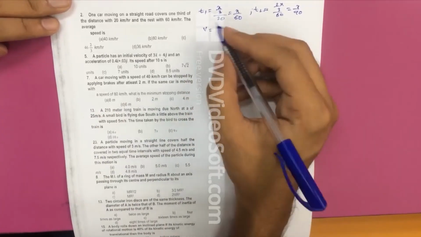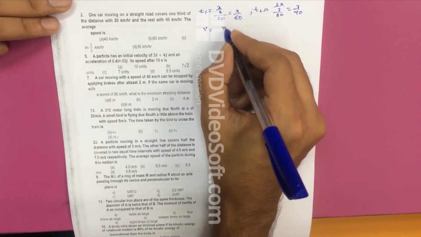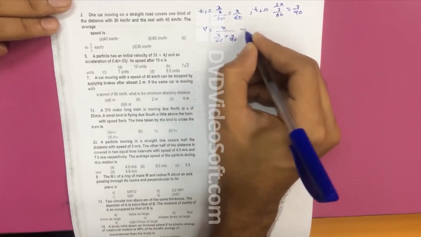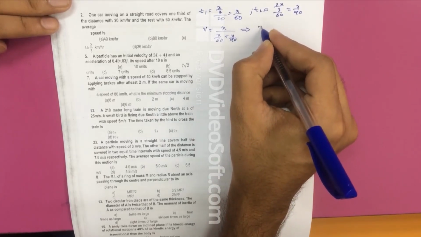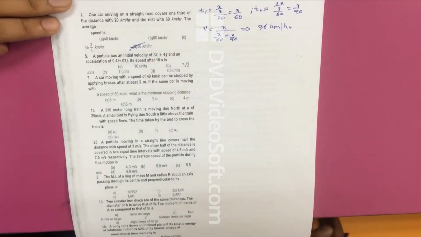Velocity, average speed, would be total distance upon total time. Total distance covered is x, total time taken is x by 60 plus x by 90. On solving this, you would get the answer as 36 km per hour. So correct answer would be option D.